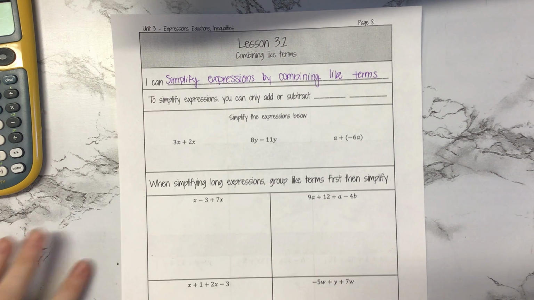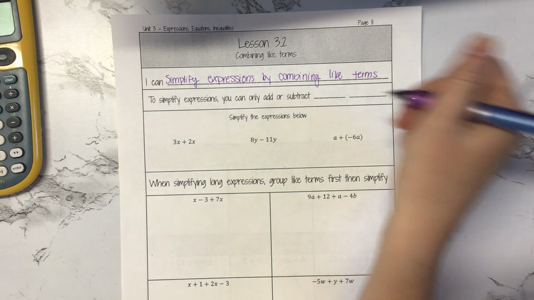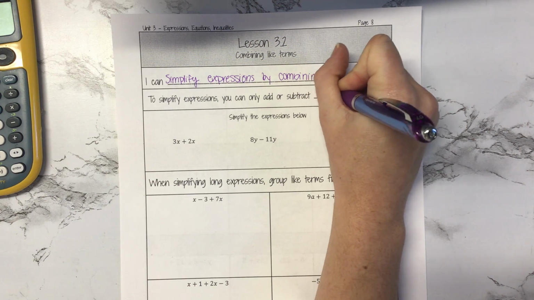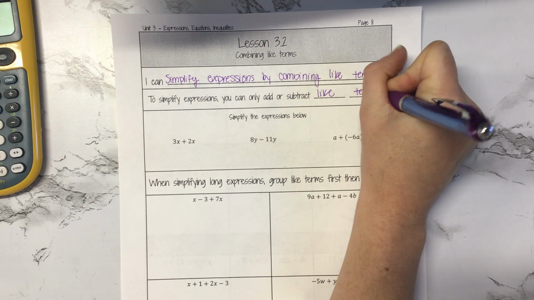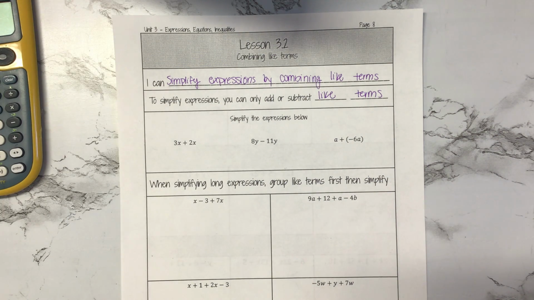So to simplify expressions, you can only add or only subtract like terms. They either have to have the same variable, or remember that constants are like terms with constants. Those are the only ones you can add together, if they're like terms. So to do that, you're going to add or subtract their coefficients.